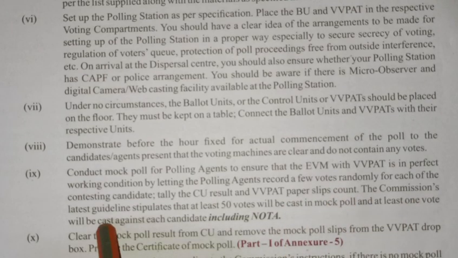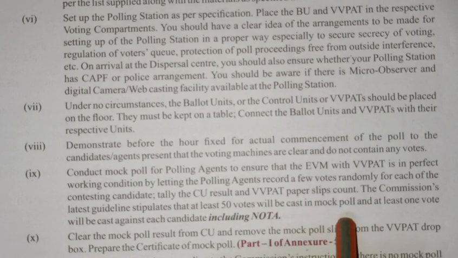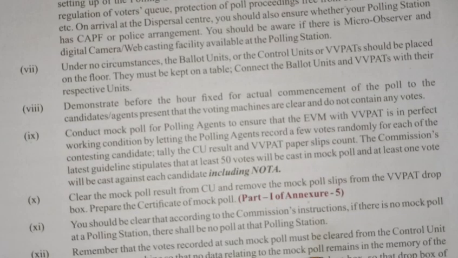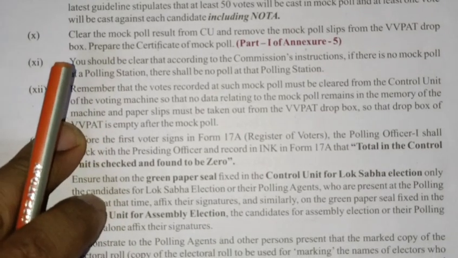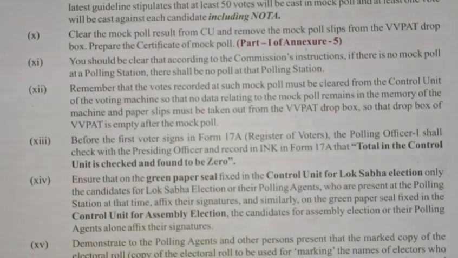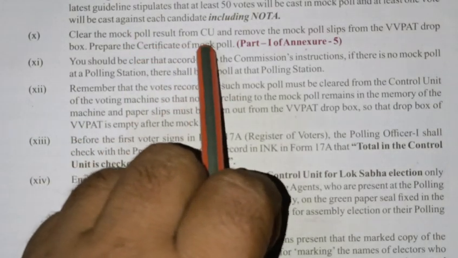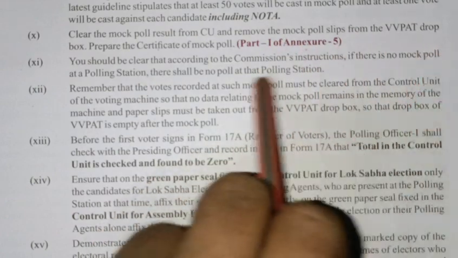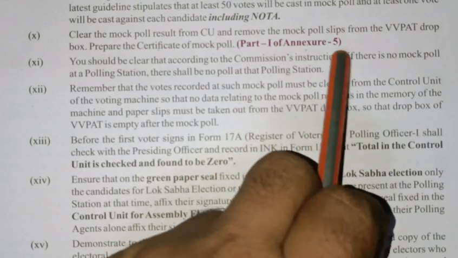The Commission's latest guidelines stipulate that at least 50 votes will be cast in mock poll and at least one vote will be cast against each candidate, including NOTA. Clear the mock poll result from control unit and remove the mock poll slips from the VVPAT drop box. Prepare the certificate of mock poll, Part 1 of Annexure 5.